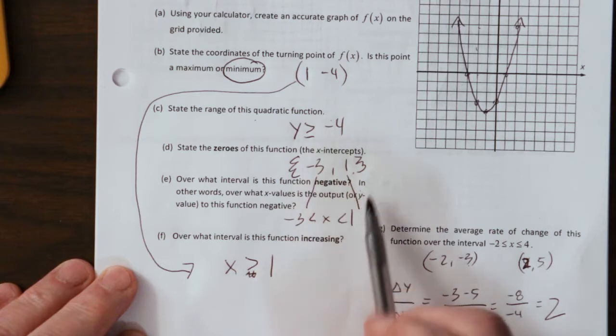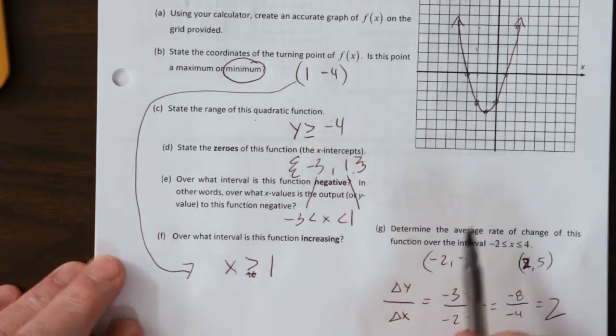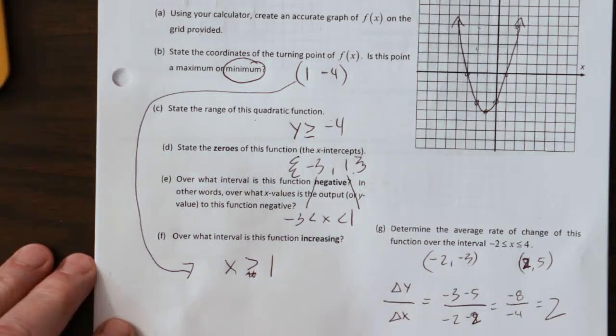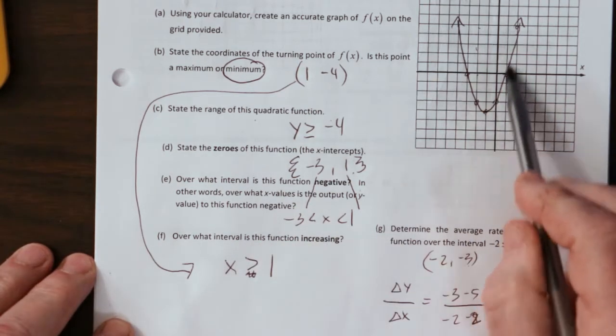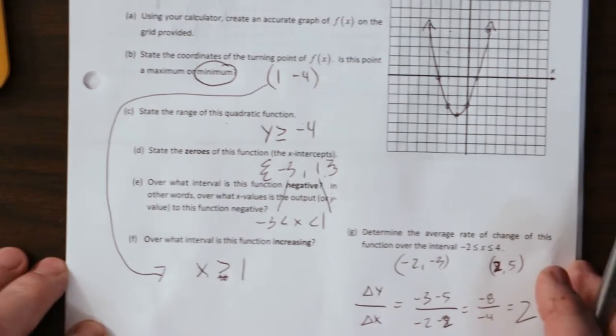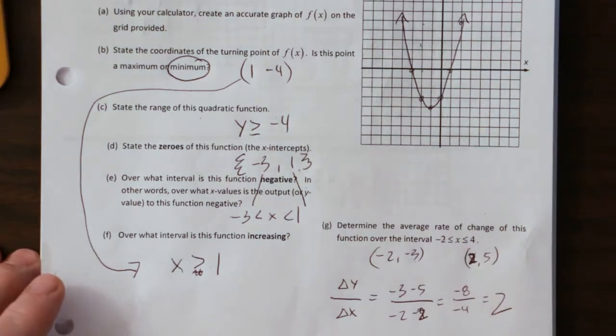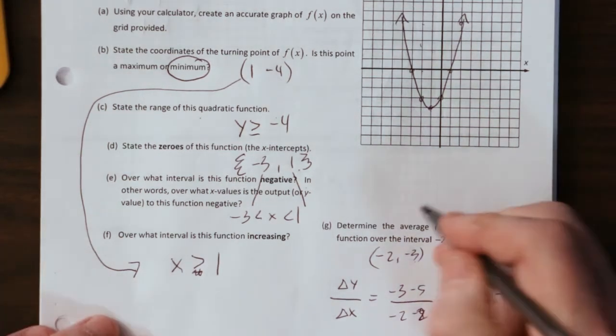So you take those roots and separate them with an x and a less than and a less than. And we have the interval for this function increasing. That's this side of the function where the last one was decreasing. This is the other side. And then they got that average rate of change problem. I know some of you probably skipped over that. That's okay. It's just slope.